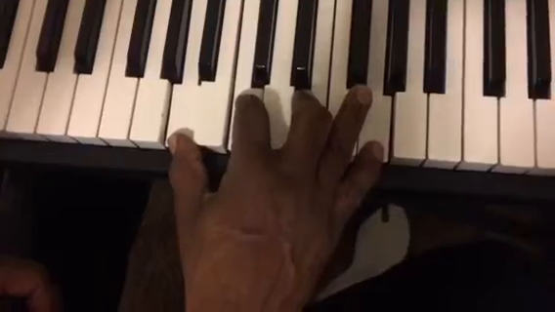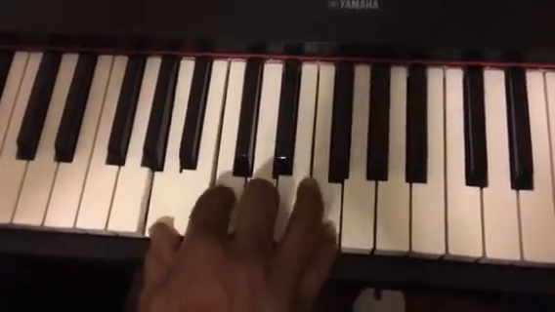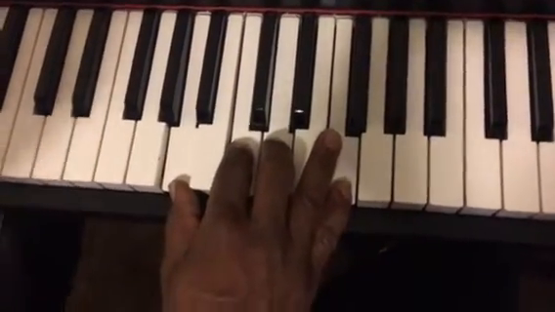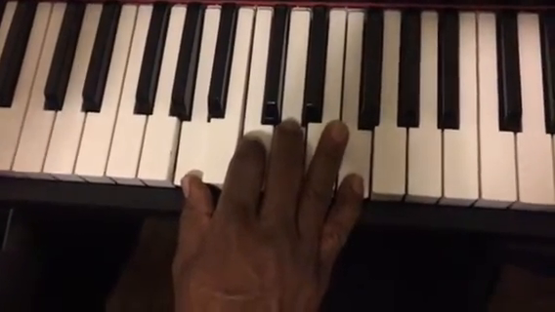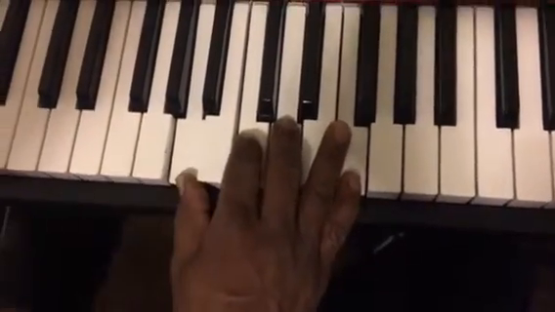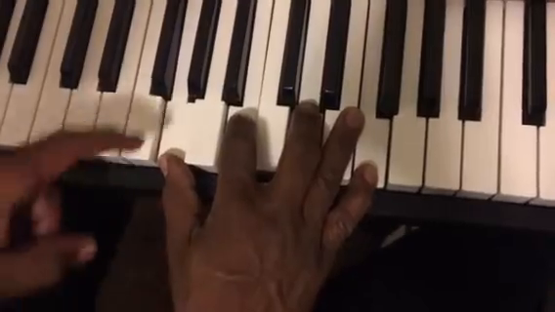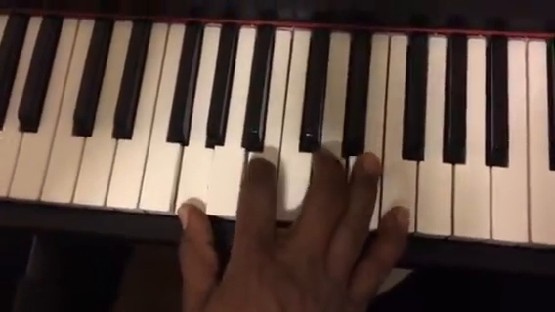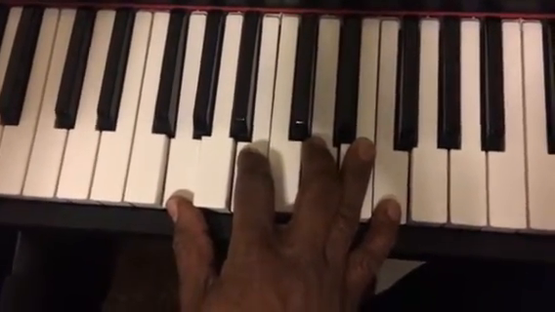And we keep moving. We're gonna move the 3 and the 5 again. Very easy. That's the D minor 7. And then we're gonna move 1 and 3. And you can see clearly that this is G7. And then we move it again.